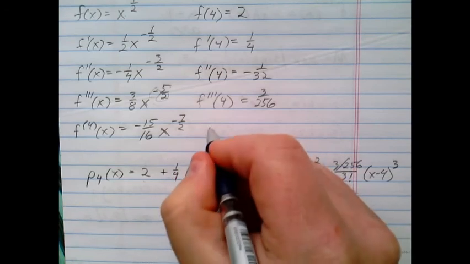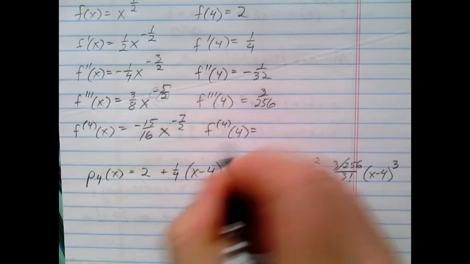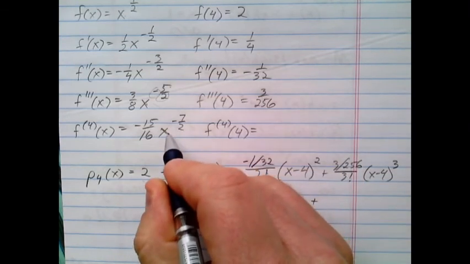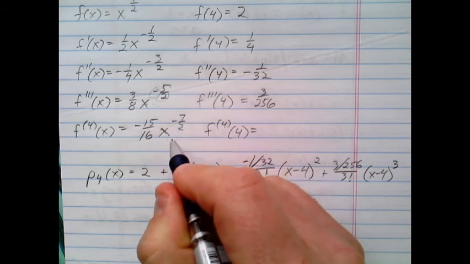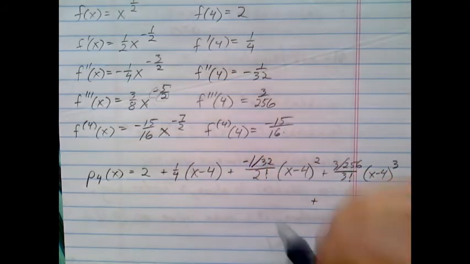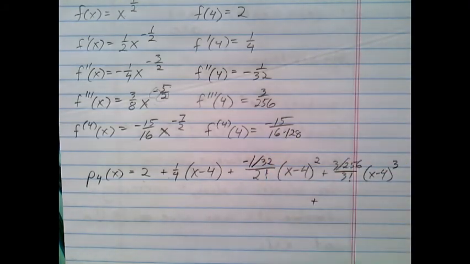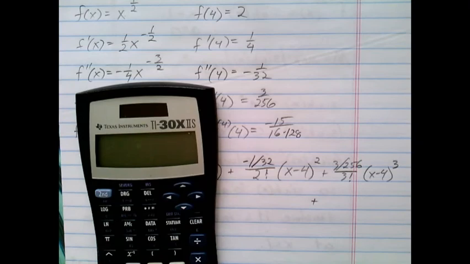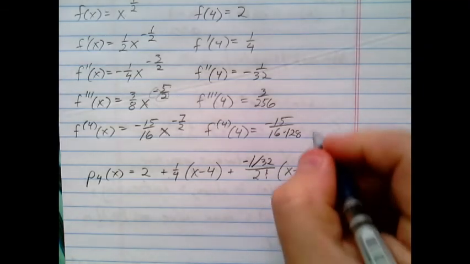So when I do my fourth derivative, evaluated at 4, square root of 4 is 2, 2 to the 7th is 128, but that's in the denominator. So that's negative 15 over 16 times 128. I don't think I can do that in my head. 16 times 128 is 2048.